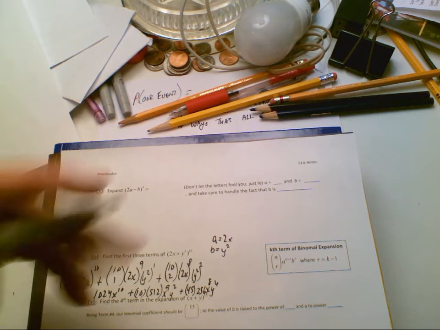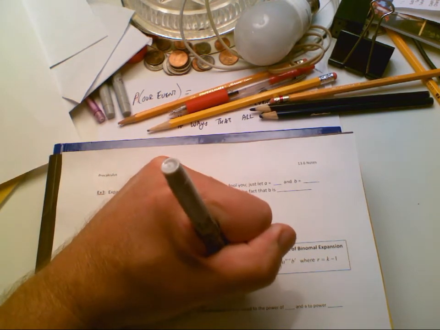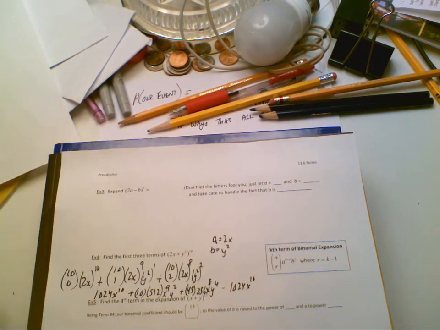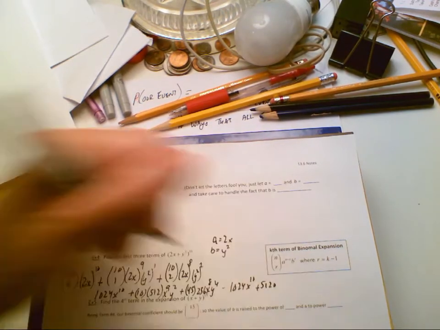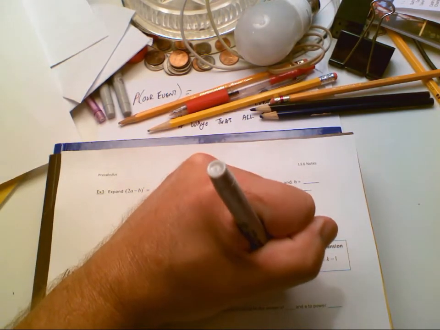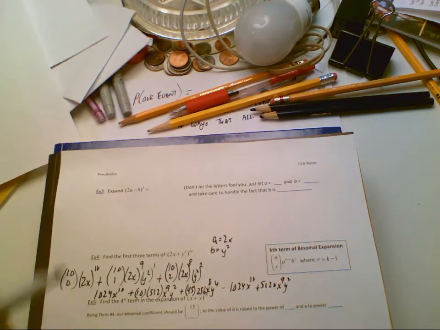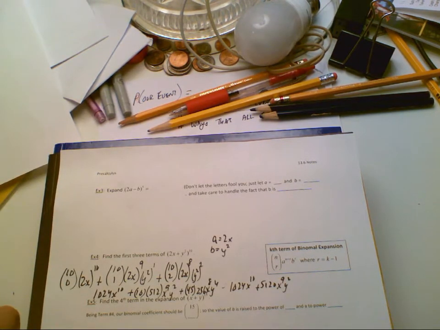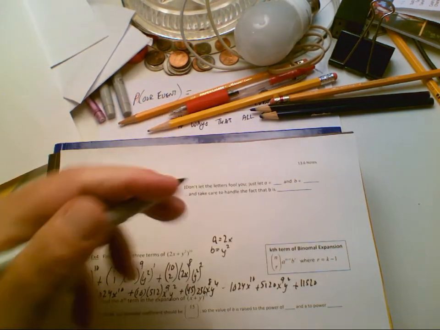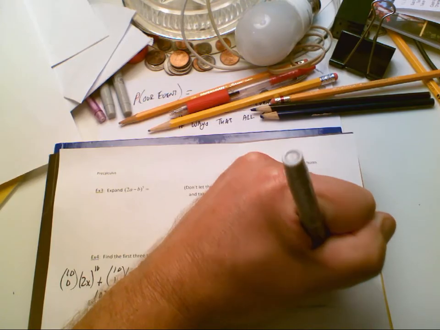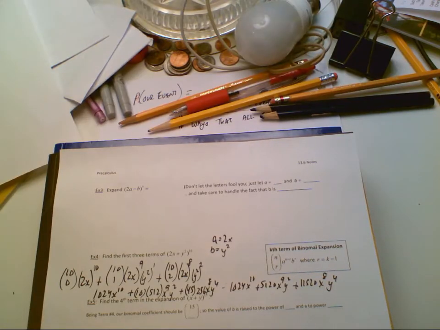A final answer that I'll come out with is 1024x to the 10th plus 10 times 512 is 5120, x to the 9th, y to the 2nd. 45 times 256 becomes 11,520, plus 11,520 x to the 8th, y to the 4th. And there's our solution for the first three terms.